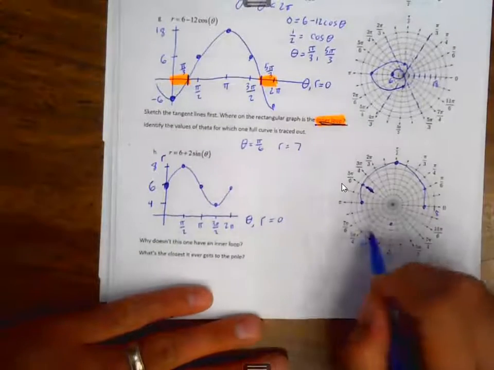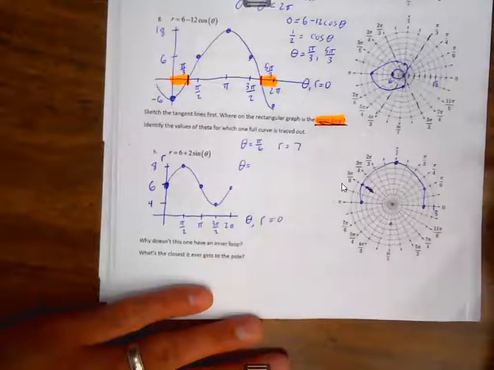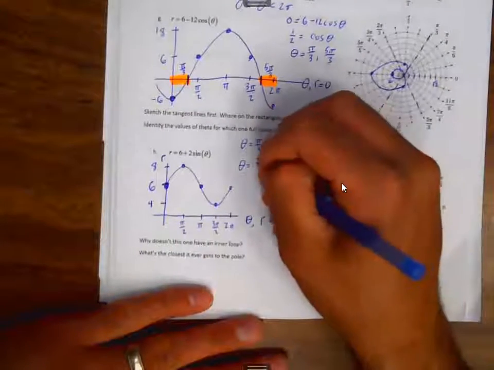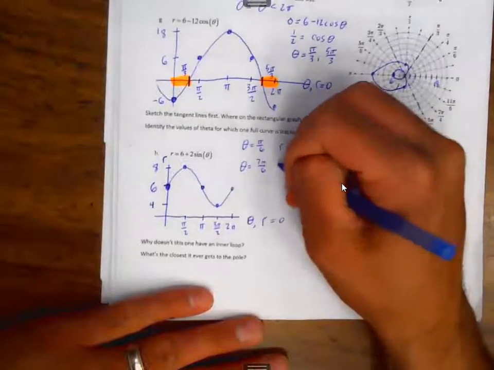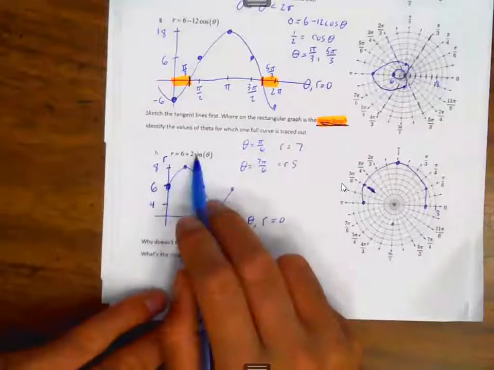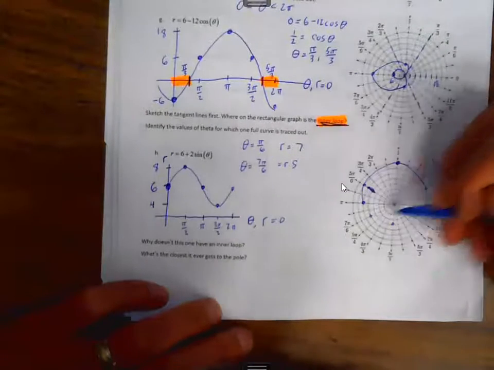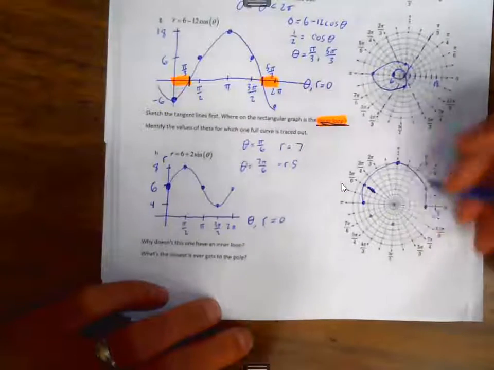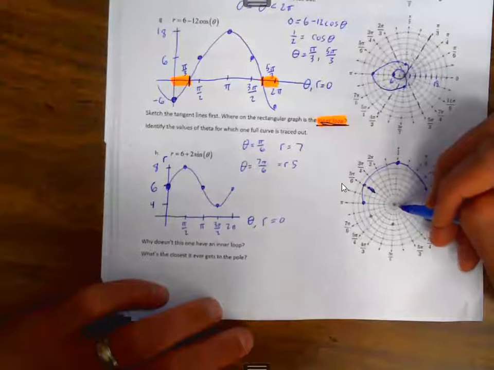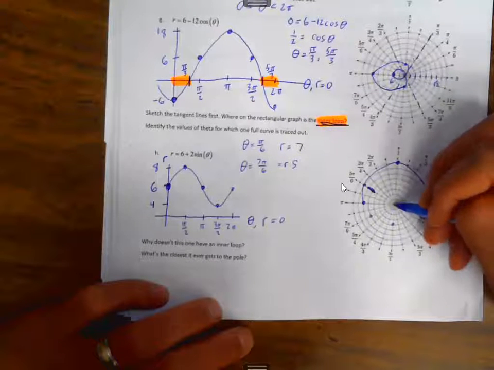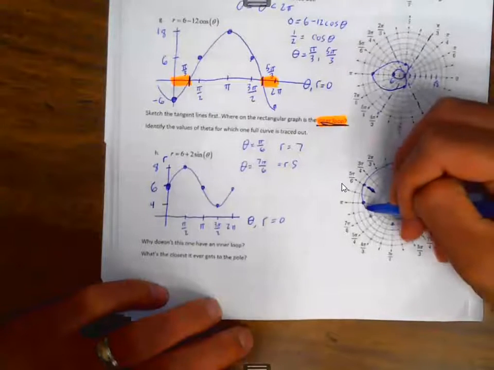And then also, this will be -1/2 when theta is a 30-degree reference angle in quadrant 3. So that would be 7 pi over 6. R would be 5 because it's 6 plus 2 times -1/2. So 5 would be like here. 1, 2, 3, 4, 5. And then it's symmetric over the y-axis. So 1, 2, 3, 4, 5. There you go. And then you can just connect the dots.